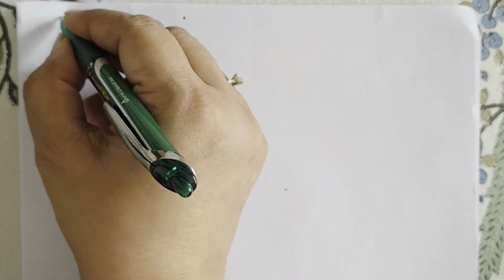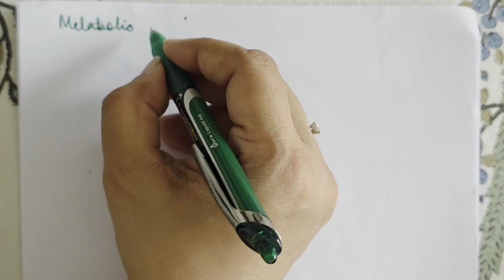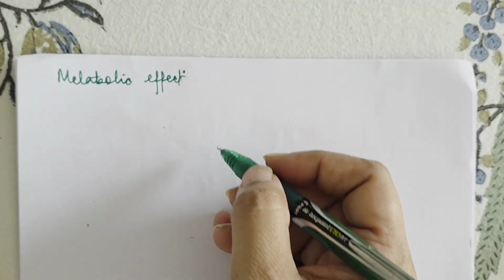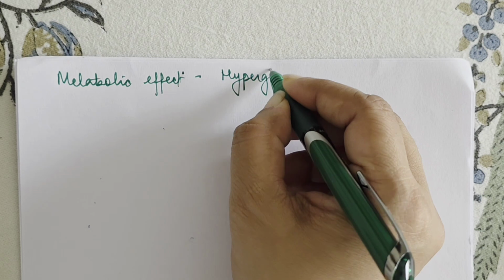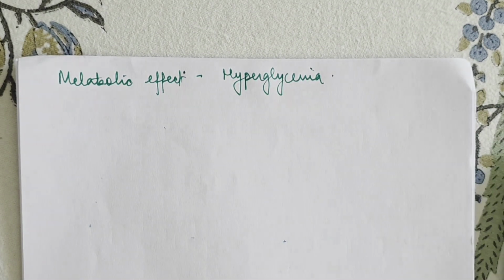Next we have their action on metabolism, the metabolic effect. What is their action on various metabolic parameters? Now it is seen that these drugs cause hyperglycemia. They can disturb the diabetic balance.